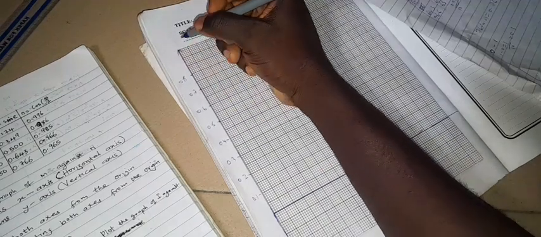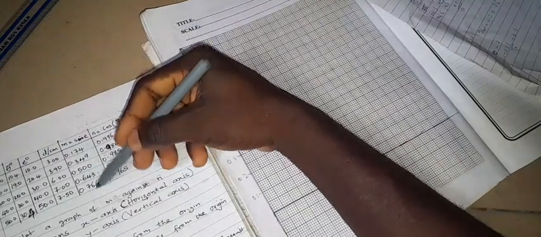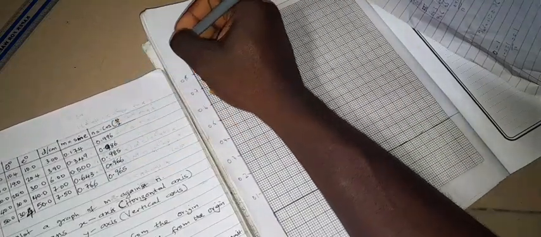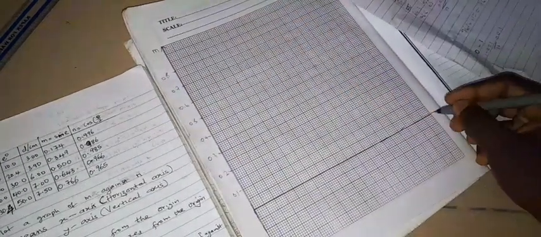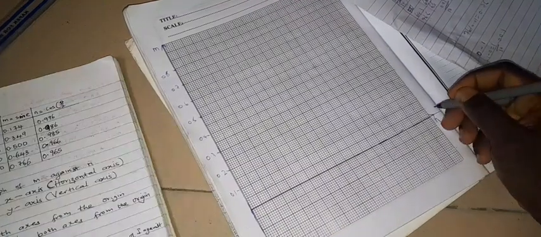That will be enough for this because we have the values here. So that will be the M axis. Then on this side, I'll have my N axis.